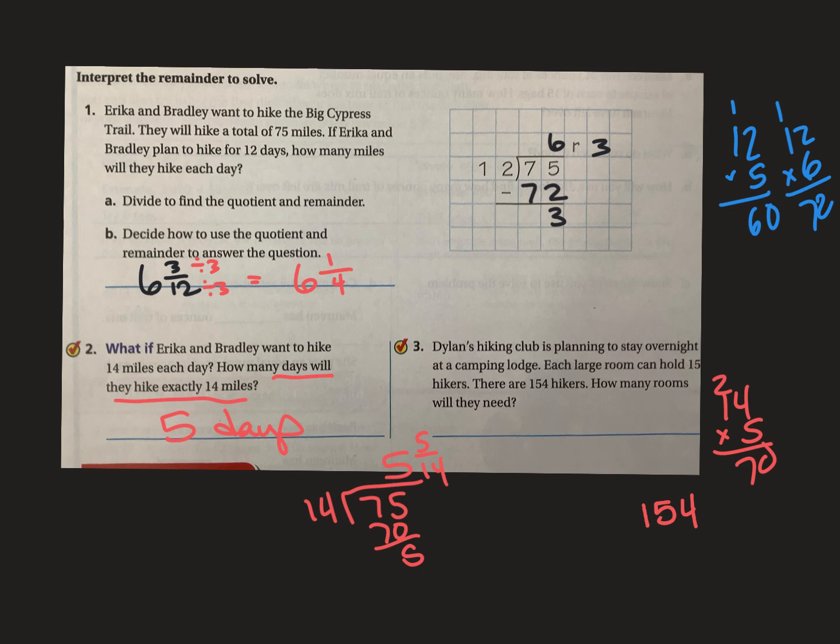Each large room can hold 15 of them, so we're dividing them into groups of 15. 15 times what number gets me close to 1? Nothing. Move over. 15 times what number gets me close to 15? Oh, 1 does that. Exactly 15. Bring down the 4. And 15 times what number gets me close to 4 without going over it? Nothing. And that gives me 0 with 4 remainder.